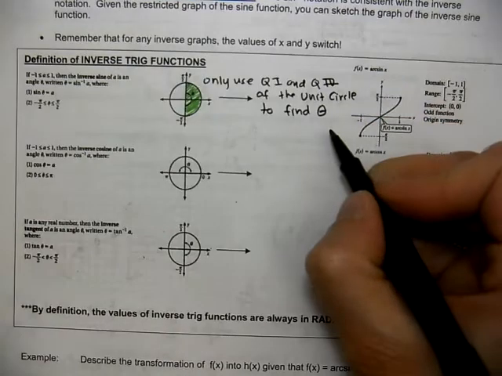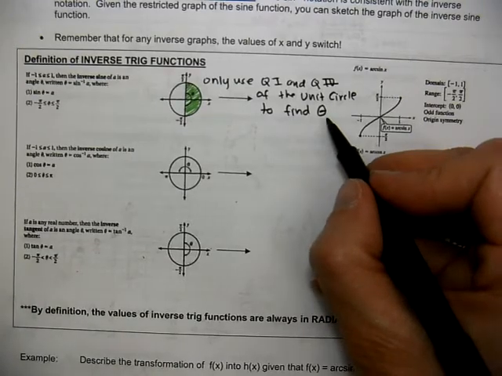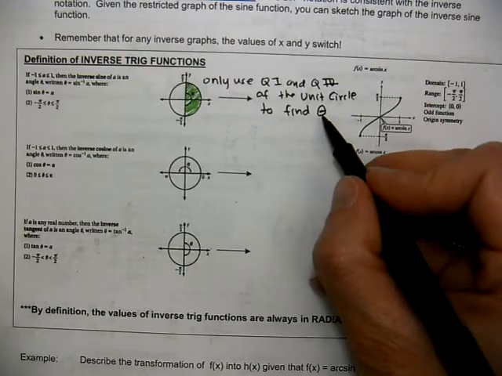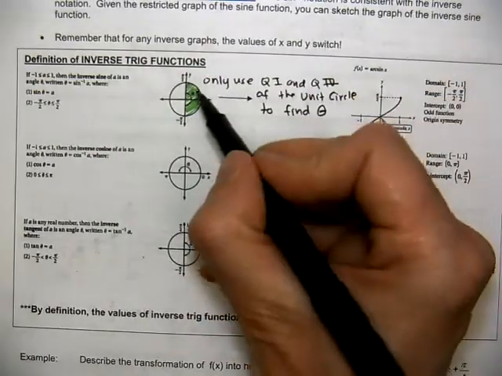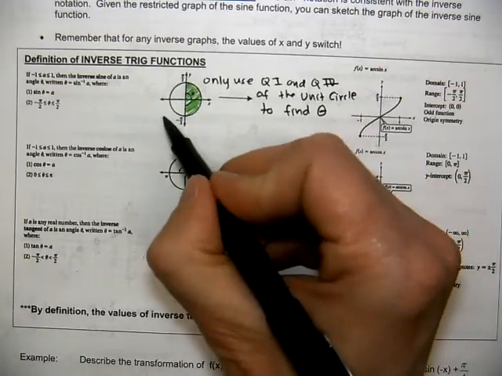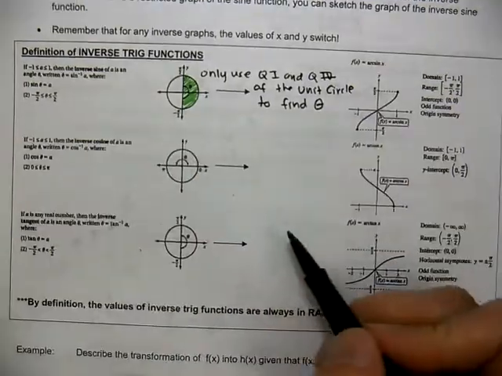So remember we said that the arc sine, or the inverse sine, is a way to find the angle of rotation. The angle of rotation is no longer the input, it is now the output. It is now the answer. Where does that angle come from? Well, we can get an angle from quadrant 1 or quadrant 4, but we will never get an angle from quadrant 2 or quadrant 3.